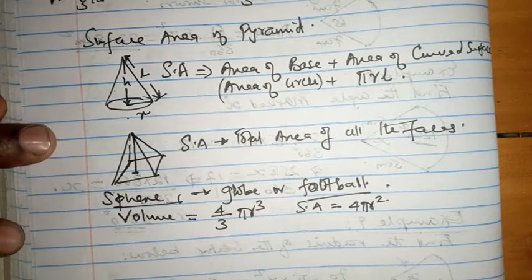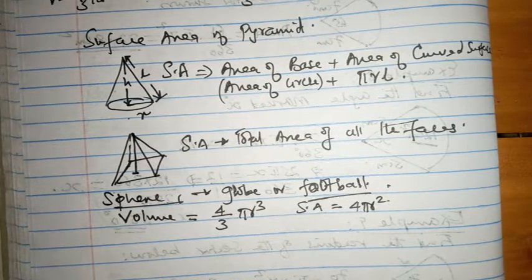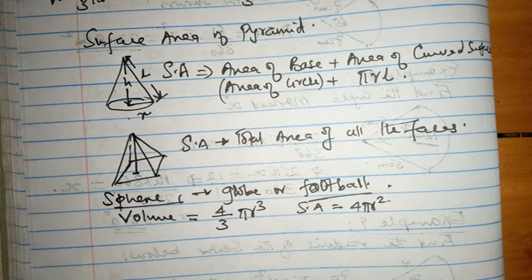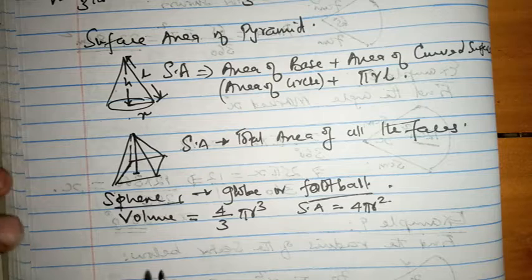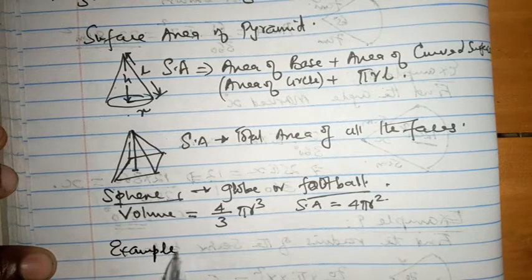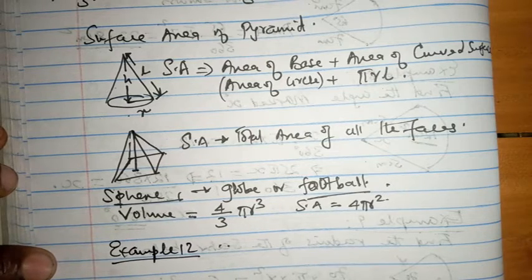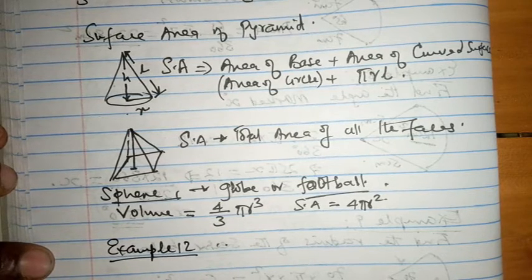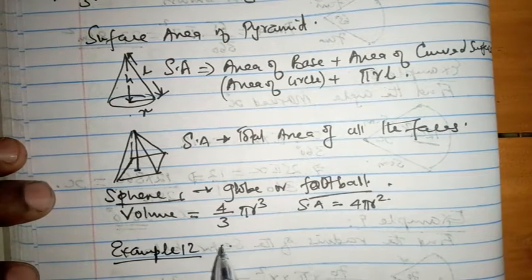In the same video, I want to express these formulae and explain example 12, whereby we find the volume of the rectangular based pyramid.